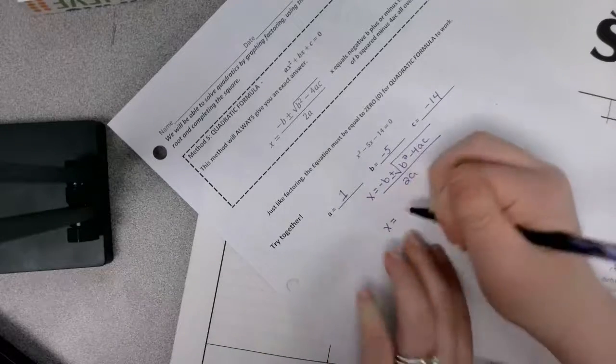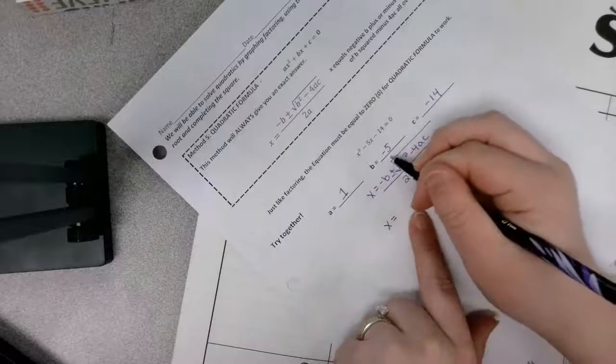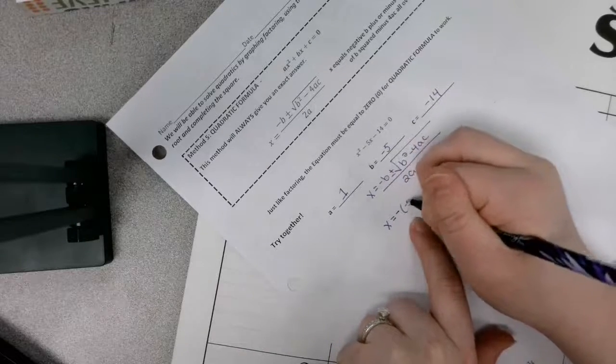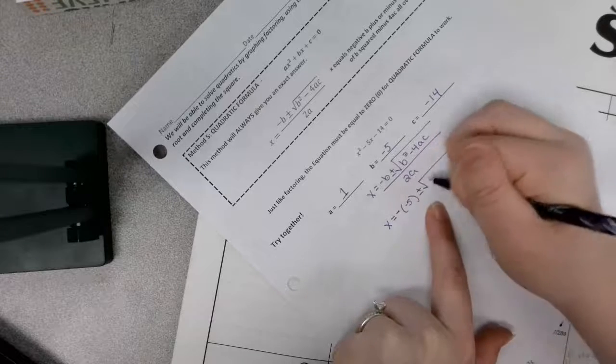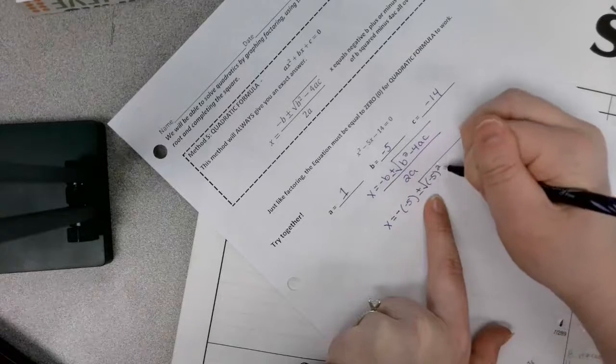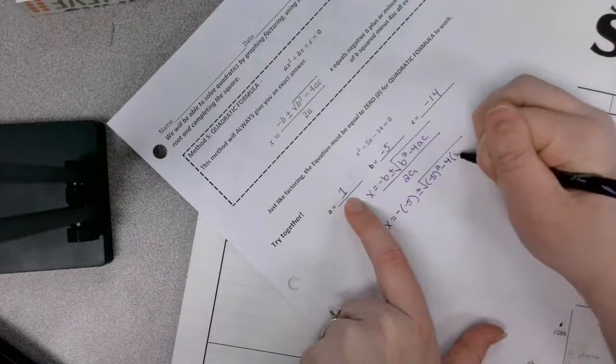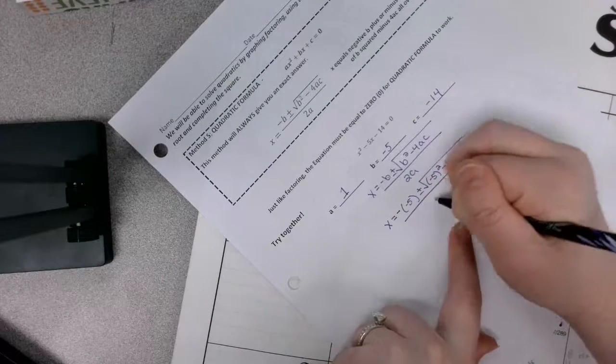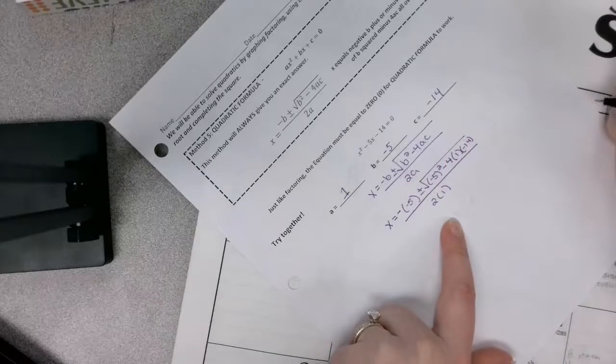I am now going to replace every variable with its value from the top. A negative, my b is negative 5, plus or minus negative 5 squared minus 4 times 1 times my c of negative 14, all divided by 2 times 1.